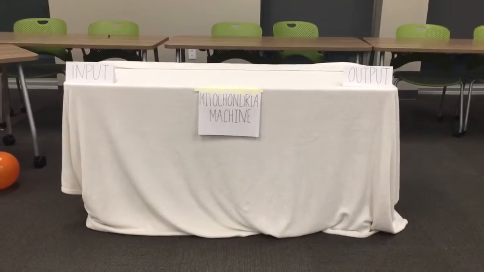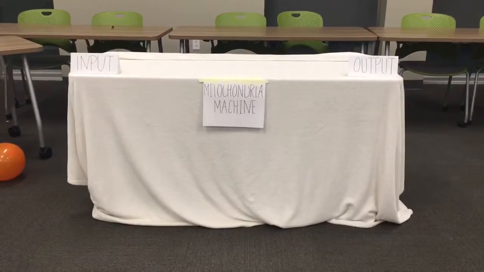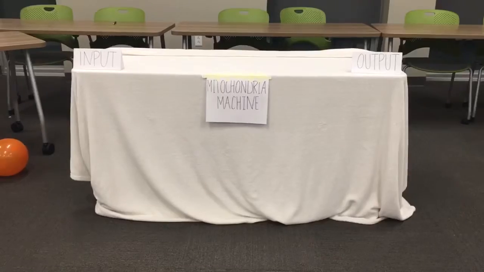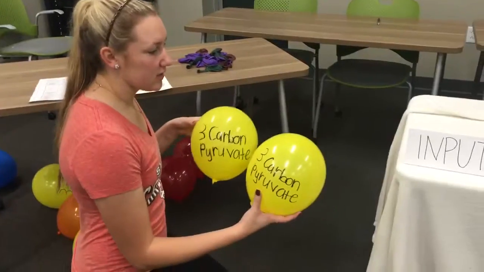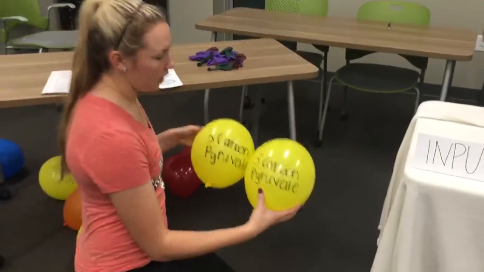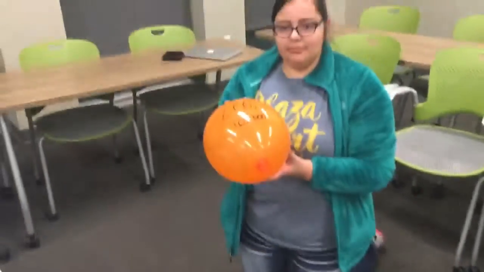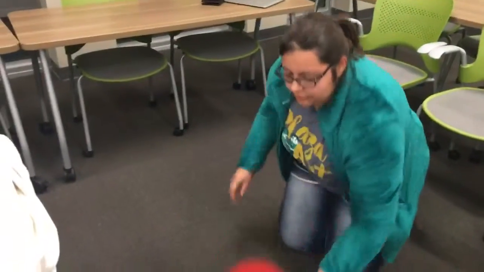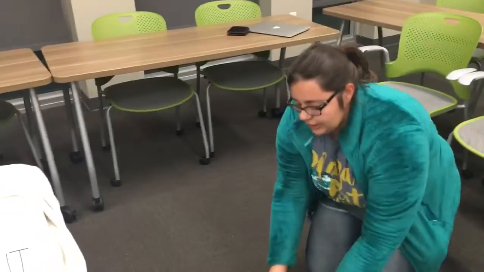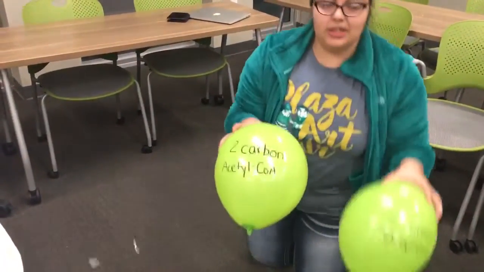Now that we're in the mitochondria, we're specifically in the mitochondrial matrix about to perform acetyl-CoA synthesis. During acetyl-CoA synthesis, 2 3-carbon pyruvates are used. 2 CO2s are discarded as carbon dioxide. 2 NADHs are also discarded, and most importantly, 2 2-carbon acetyl-CoAs.